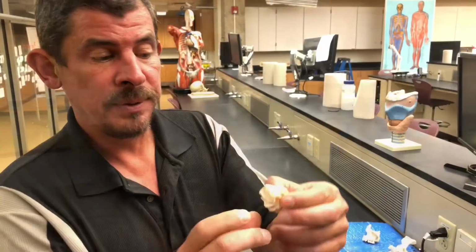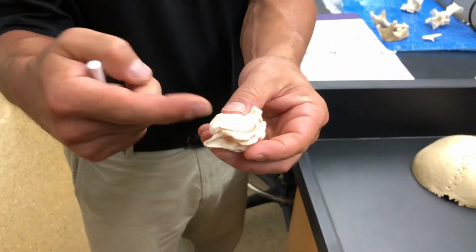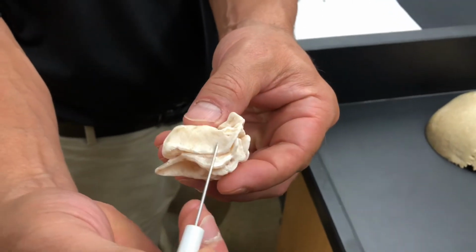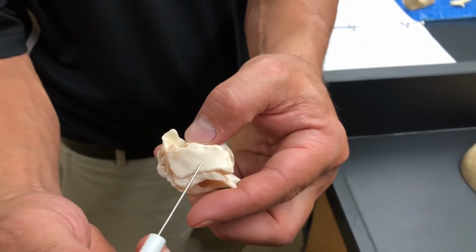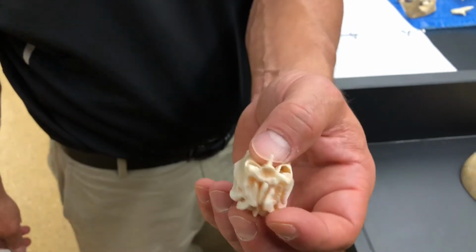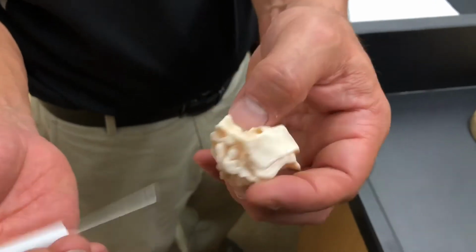On our ethmoid bone, if we go out to the lateral surfaces here on the outside, these nice, smooth, flat surfaces right here, folks. This right here is the orbital surface of the ethmoid bone. Orbital surface of the ethmoid bone.